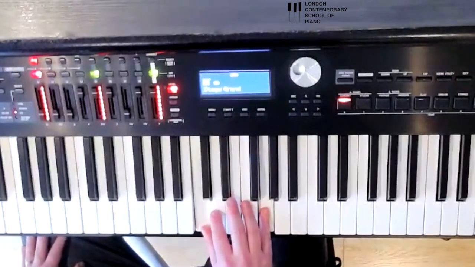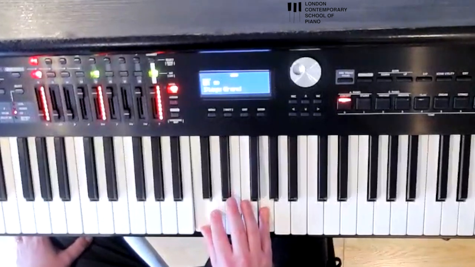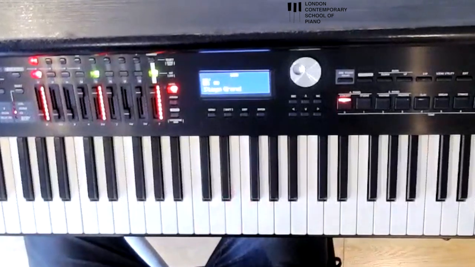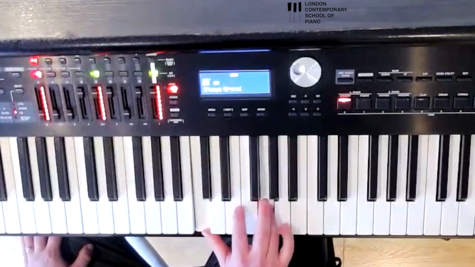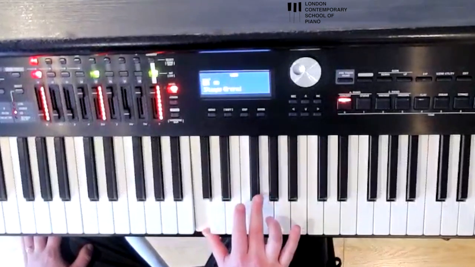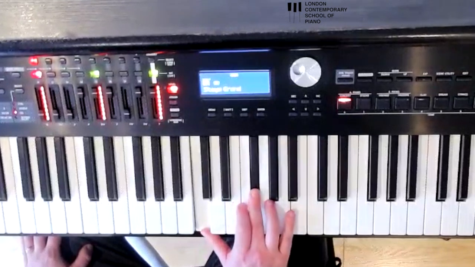So this interval was used all the time in sacred Gregorian chant and the earliest Western religious music because it was seen as the purest of all intervals. But this is exactly what a perfect fifth isn't. Let's just drop it down a semitone now. And this is the tritone. This is the devil's interval.